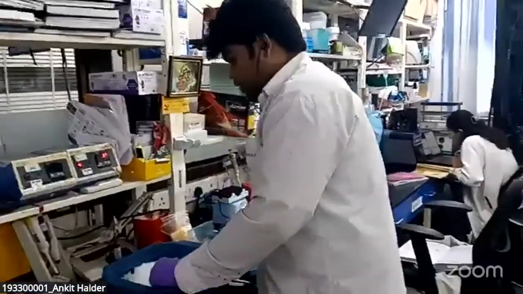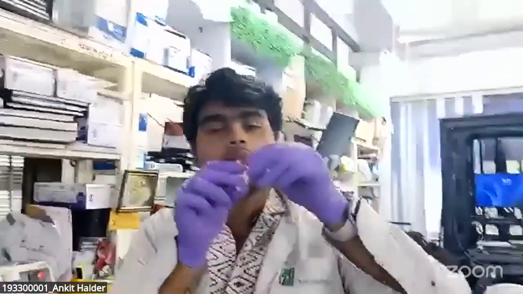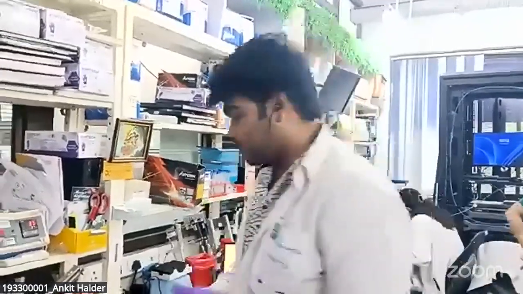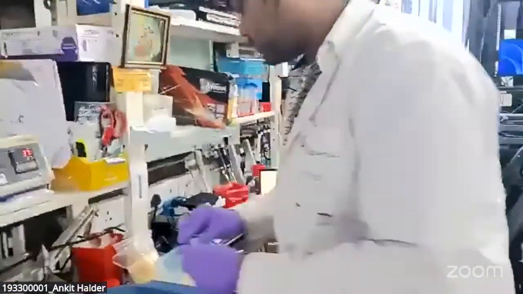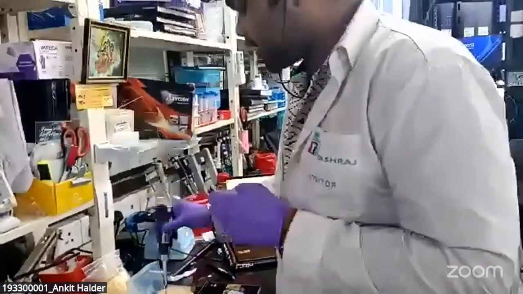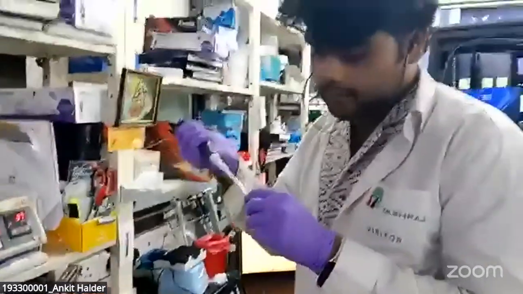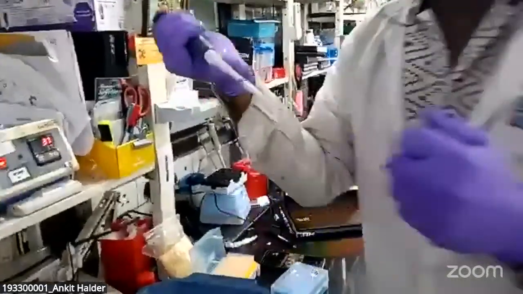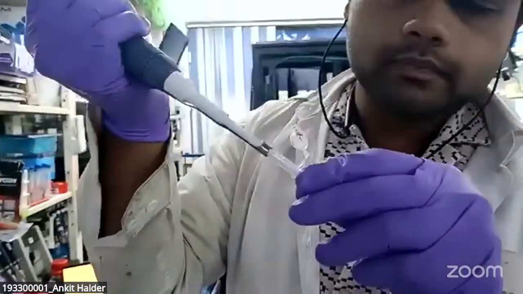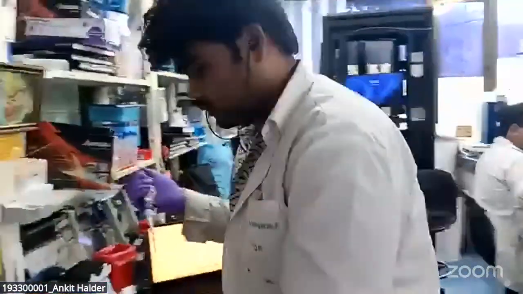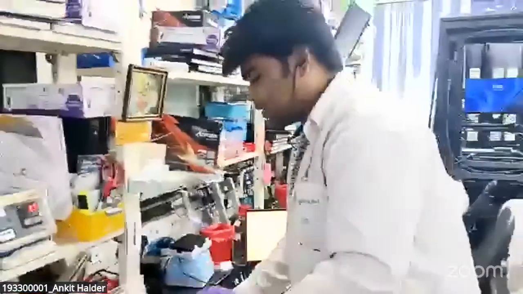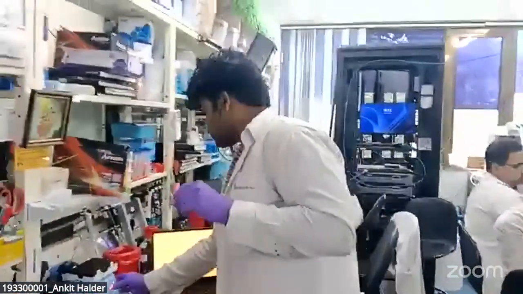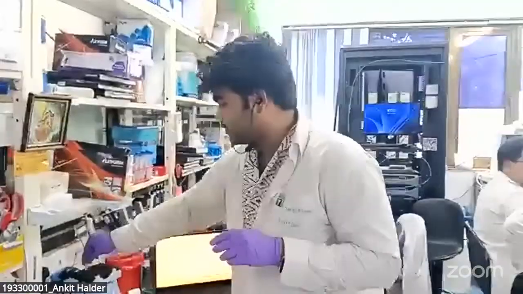And now you have the mixture of the buffer B and the lysate. Now you need to add the TCEP, which is basically useful for breaking the disulfide bond. So we take 1.2 microliter of TCEP. And after mixing every component here, you need to vortex it well.